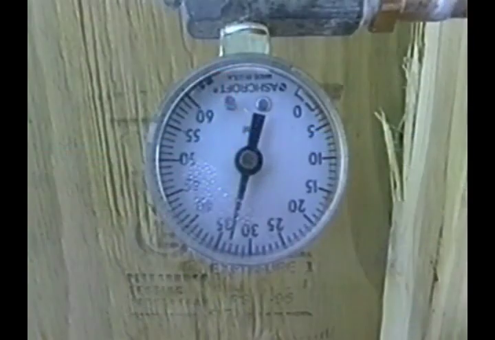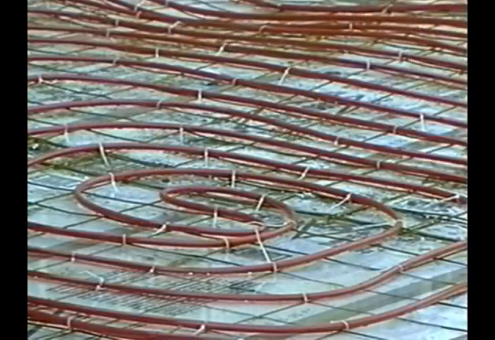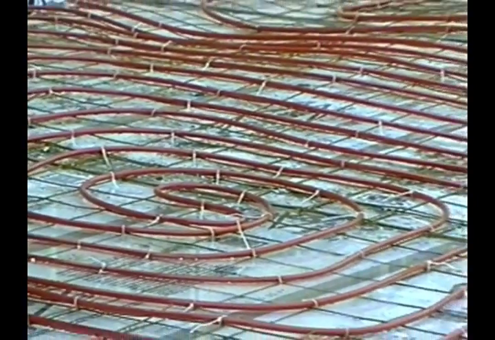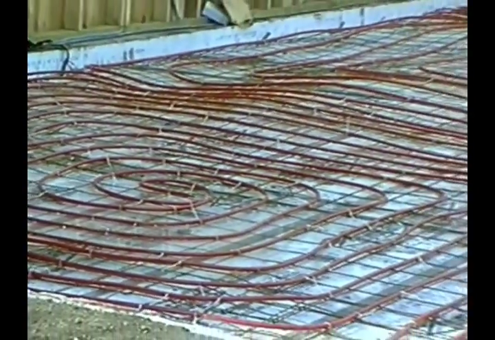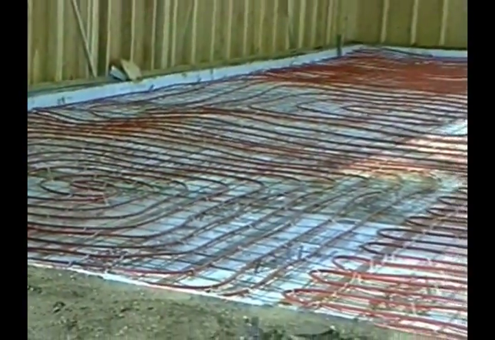Once all tubing has been connected to the manifold, it is very important to pressure test the tube. This is done by installing a temporary air pressure device and pressurizing the system up to 60 psi. Now all we need to do is pour the concrete.